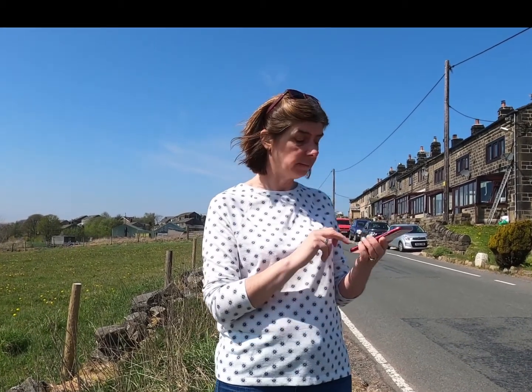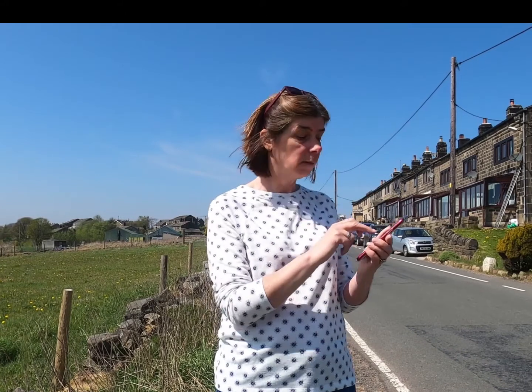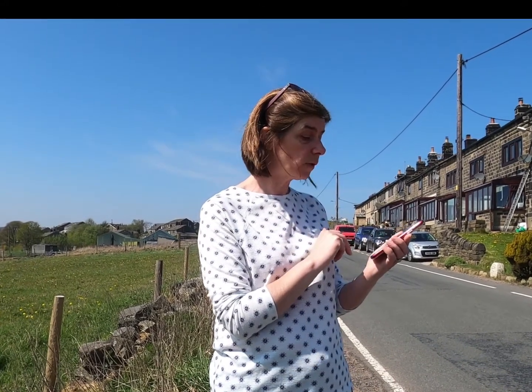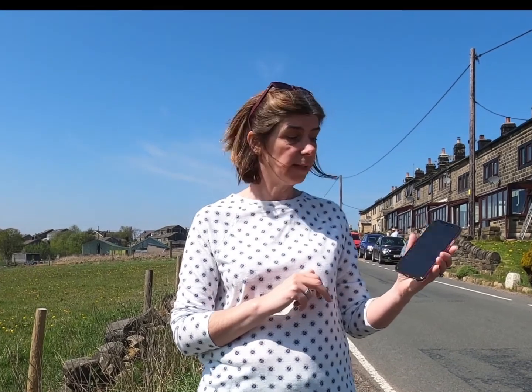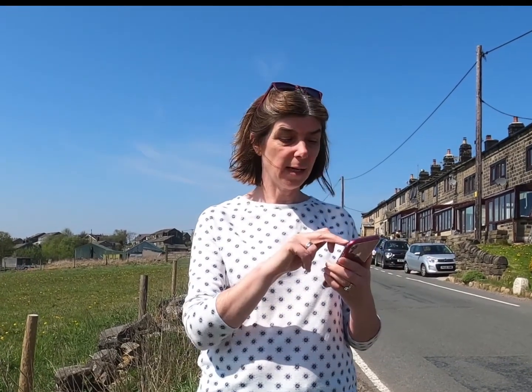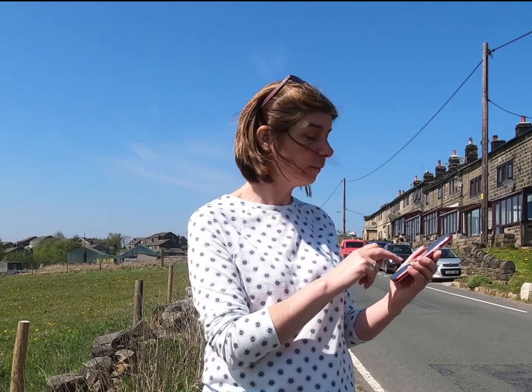Okay, so I press that and that will just send all of my results to my email, and already it's showing me that it's sending that. I just press the send button and off it goes. So when I get back home, I can access my email and then put it into ArcGIS, and I'll show you how to do that.